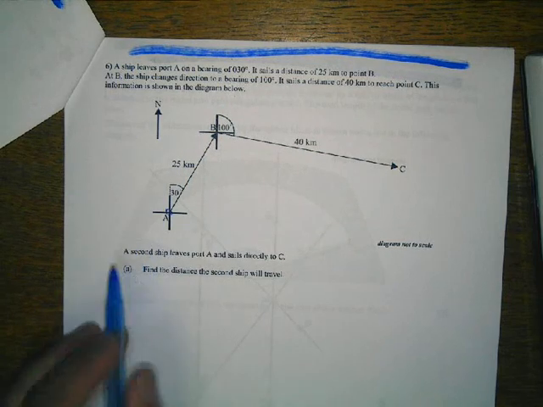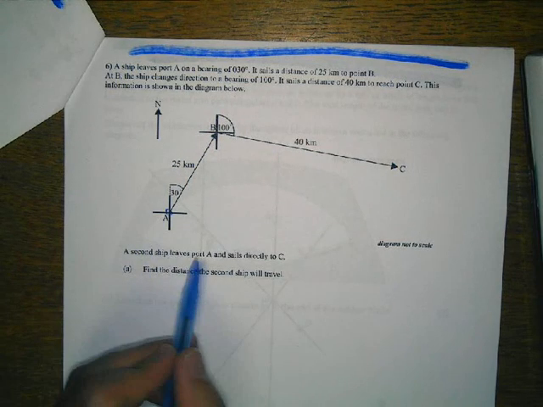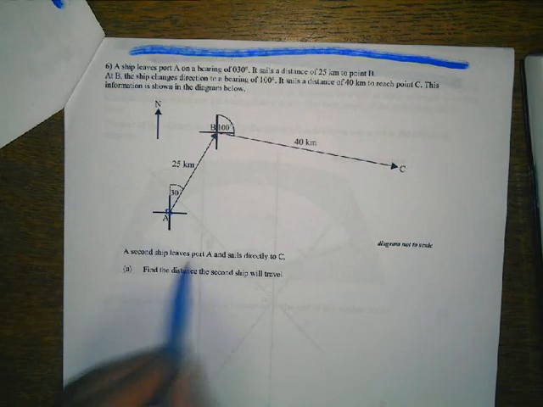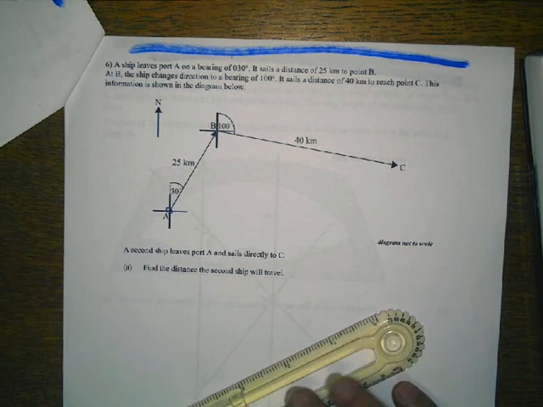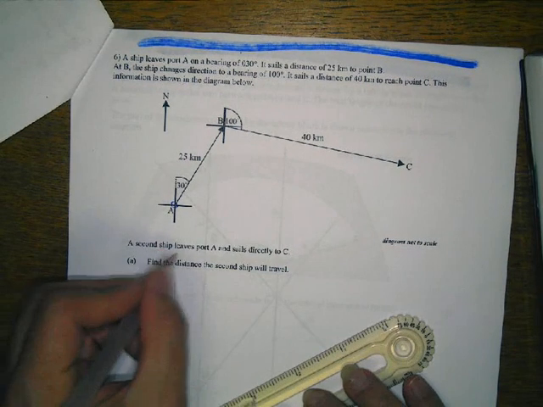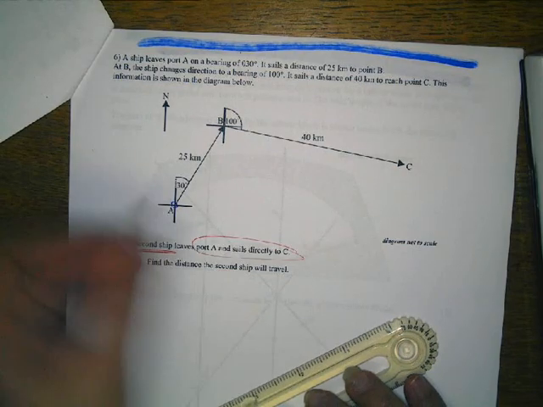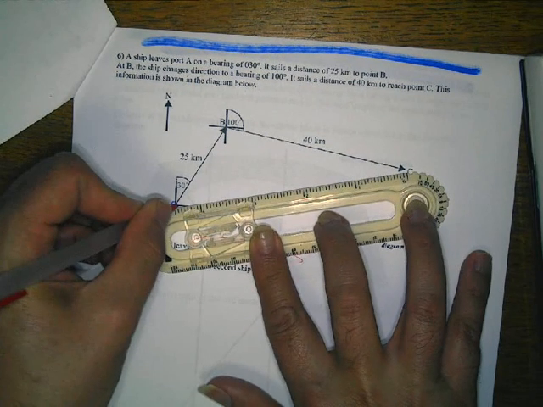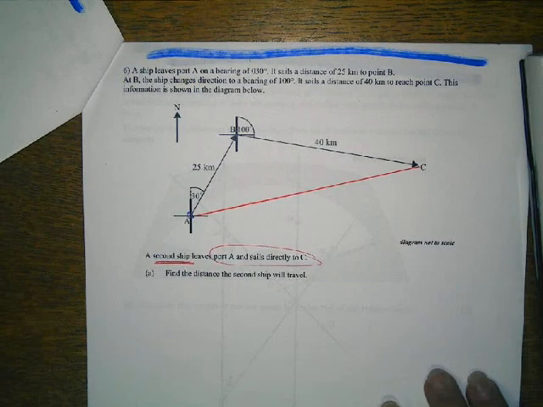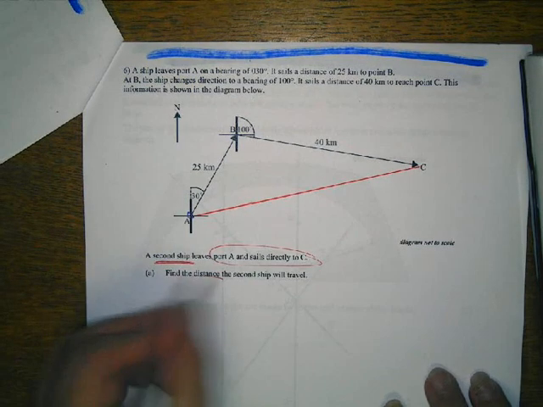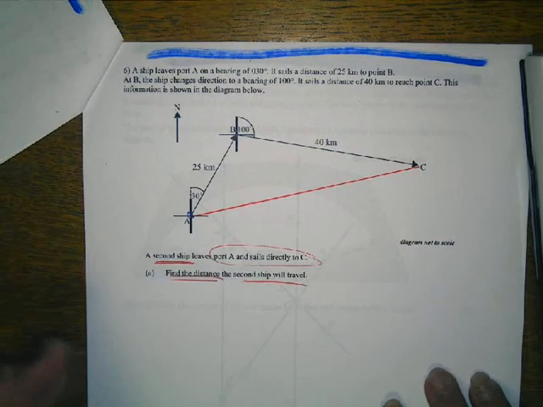Then a second ship leaves port A and goes directly to C. Okay, so I'm just going to draw this line here. And the second ship goes from A to C. So we're going from here to here. And the question is, find the distance the second ship will travel.